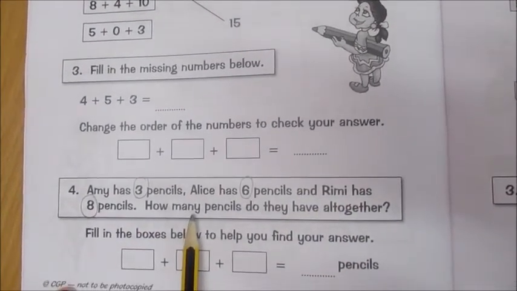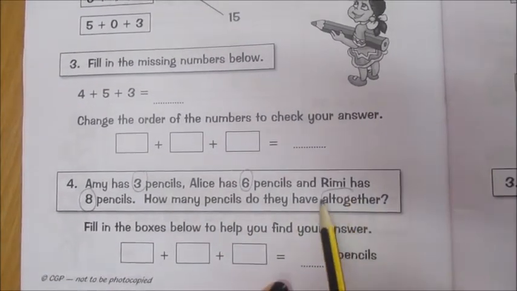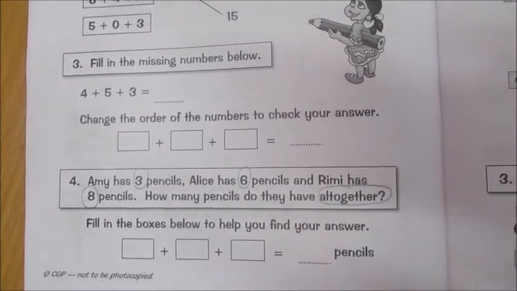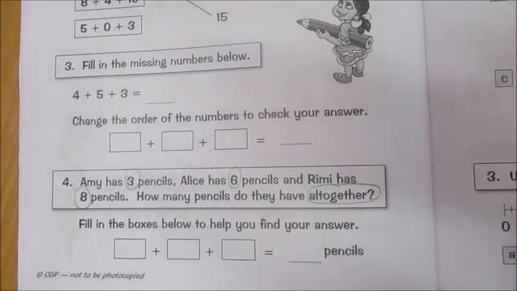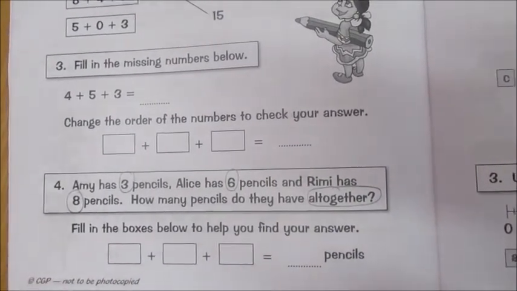How many pencils do they have all together? That's the important word to think about here. So all together means adding them up. How many have they got together? So fill in the boxes and find your answer, okay?